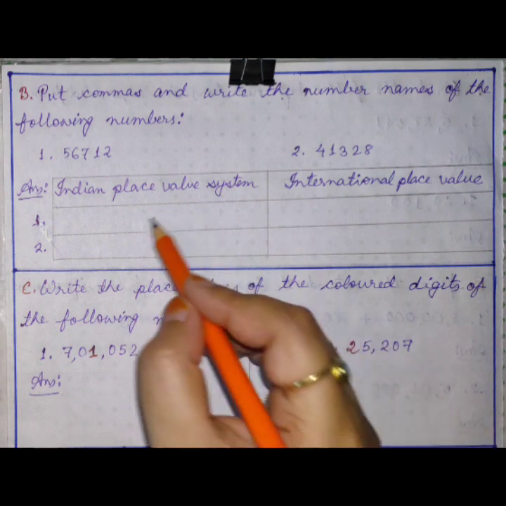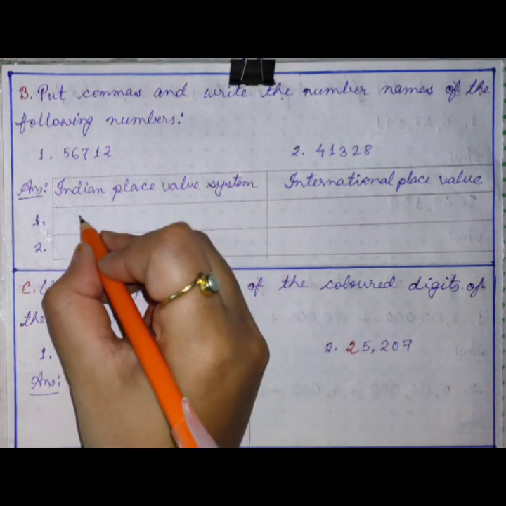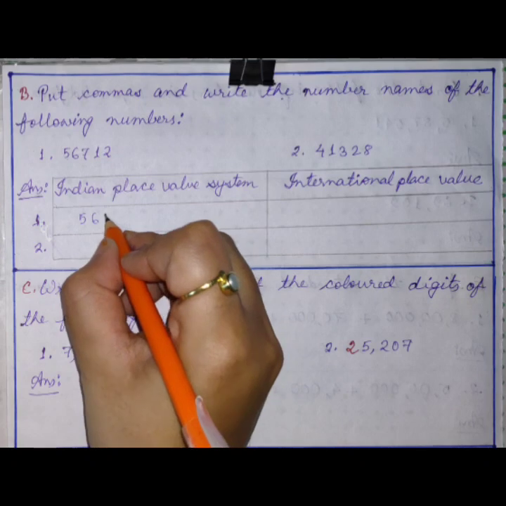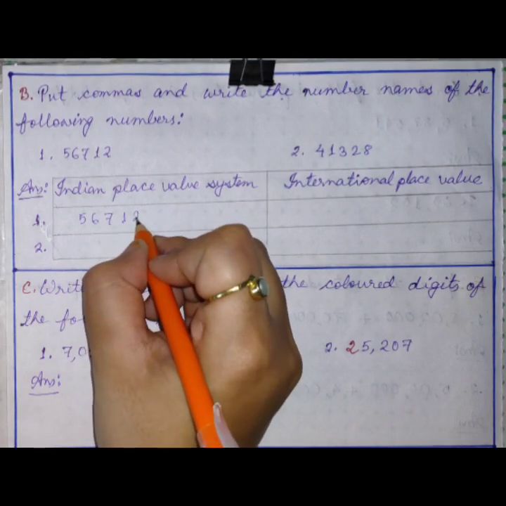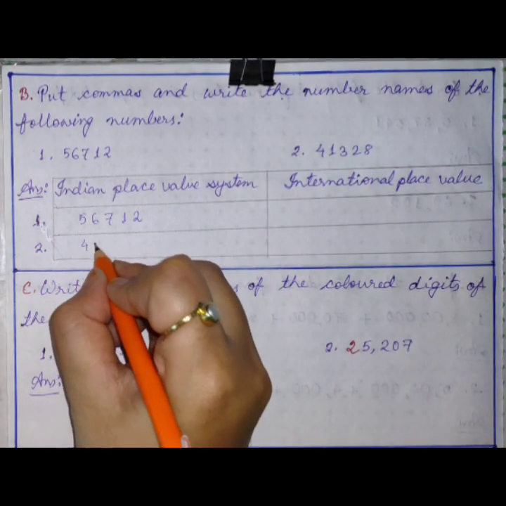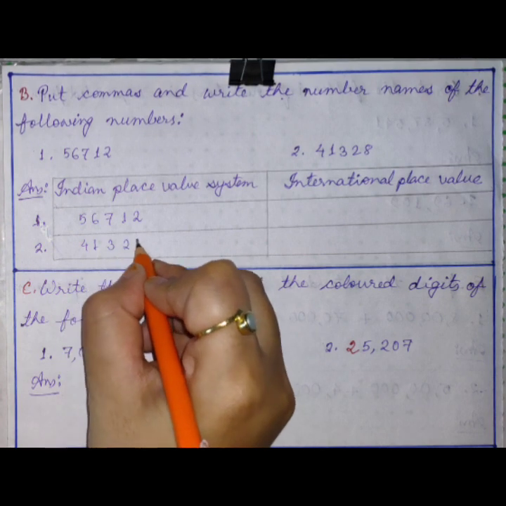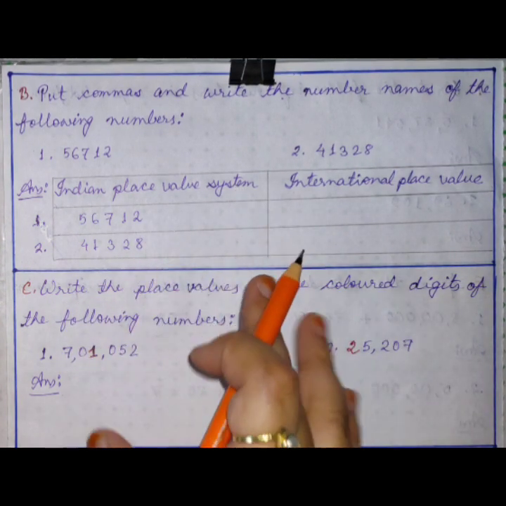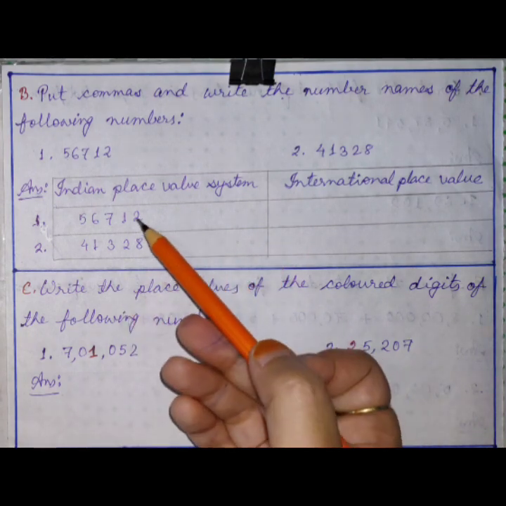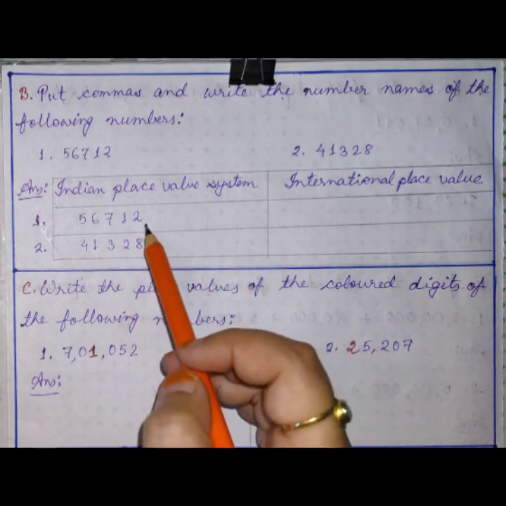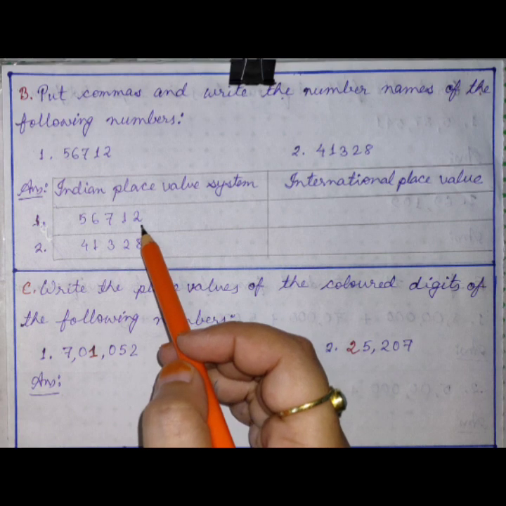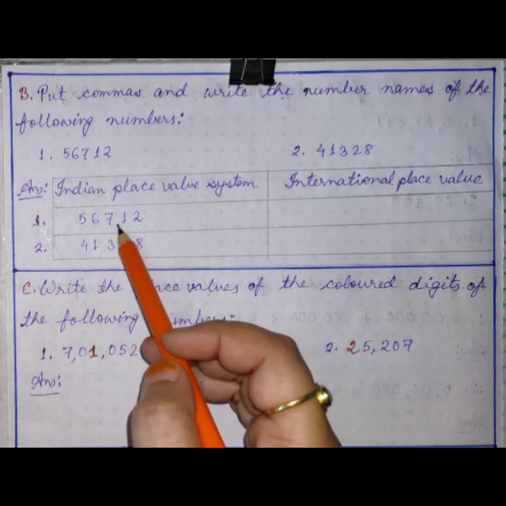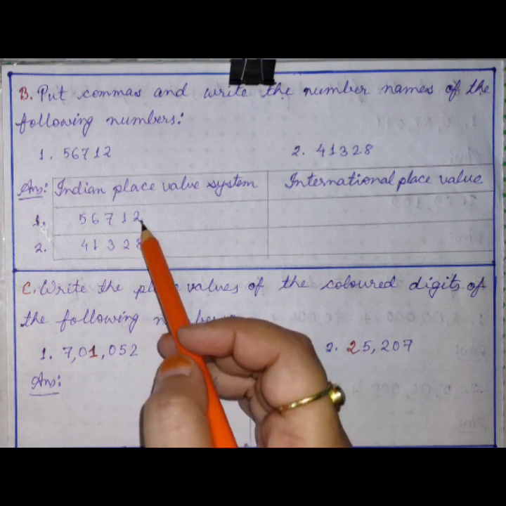Okay, for the Indian place value system, first write the numbers that you were given. And the second number here. And we know for the Indian place value system, we have to put the comma starting from the right side, after 3 digits, right?